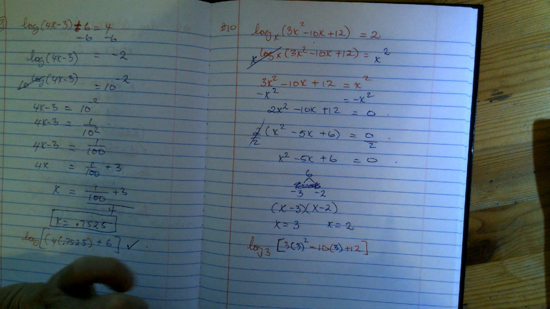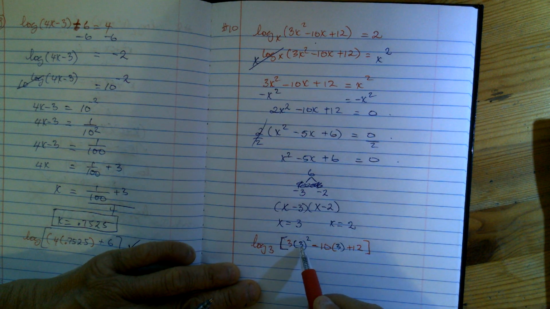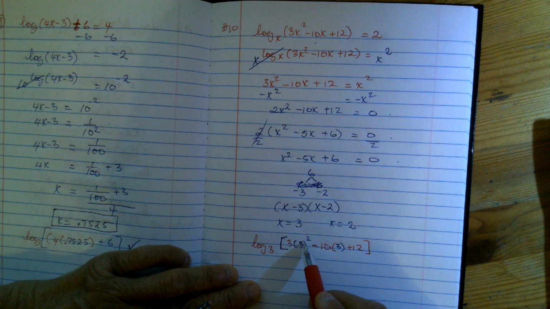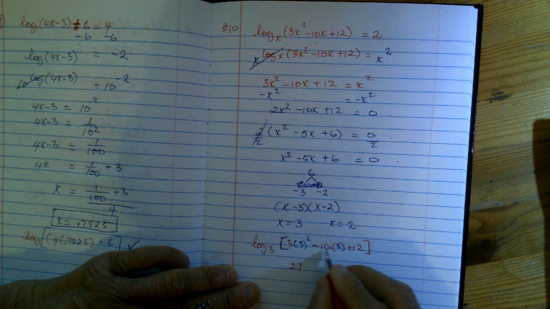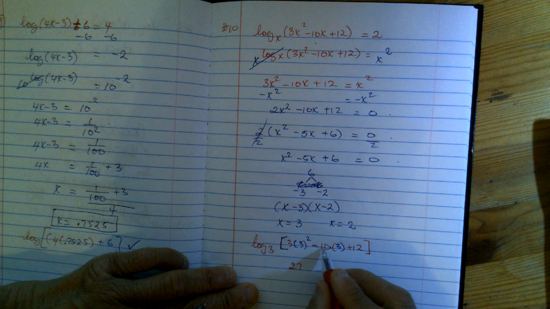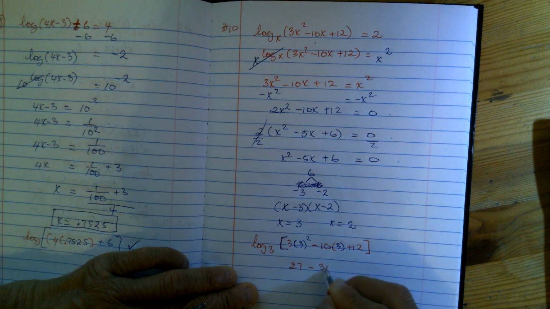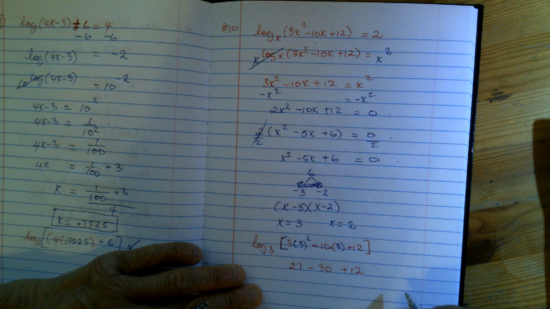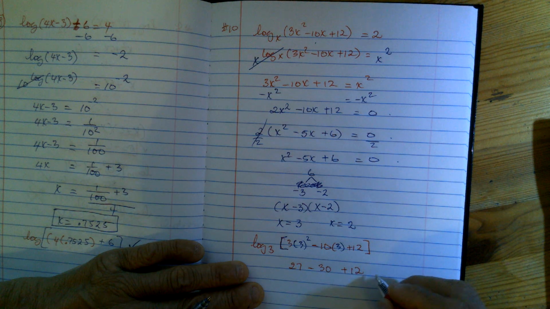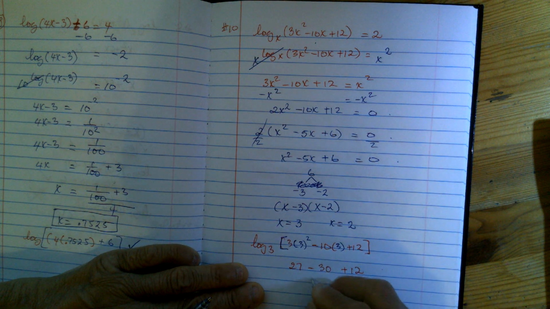Okay, so this gives us 27. 3 squared is 9, times 3 is 27. Then negative 10 times 3 gives us negative 30, and then plus 12. Clearly this will become a positive number. It's going to be greater than 0. So this is valid. So x equal to 3 is a valid solution.